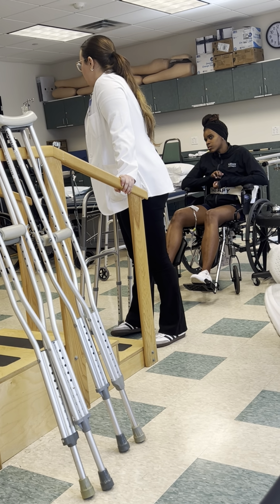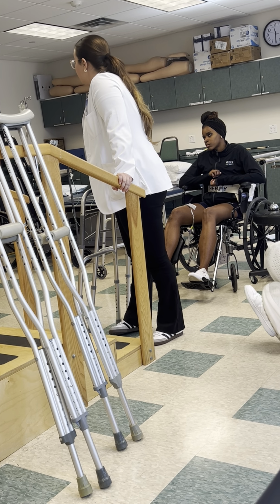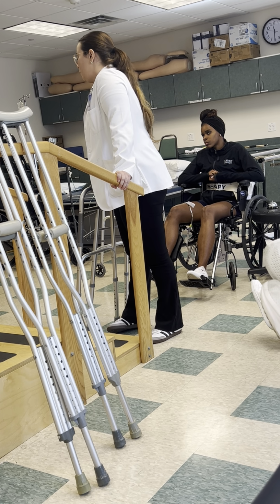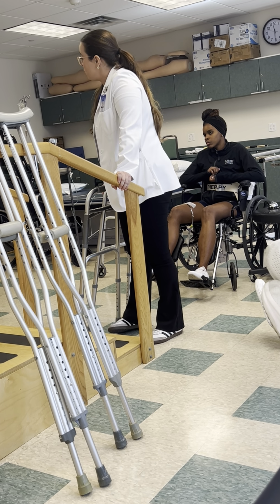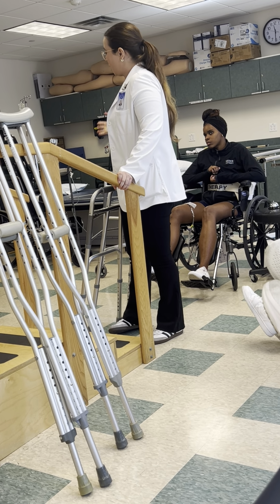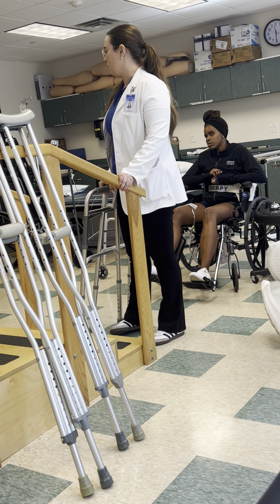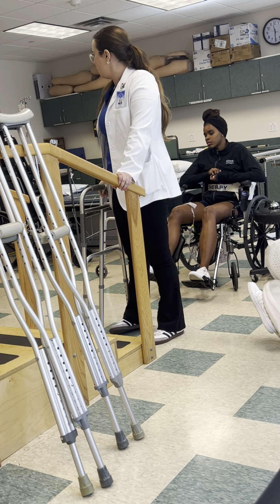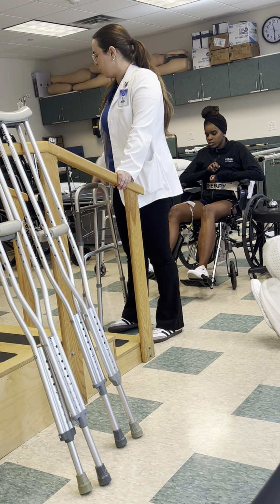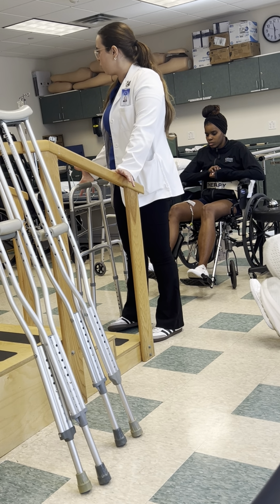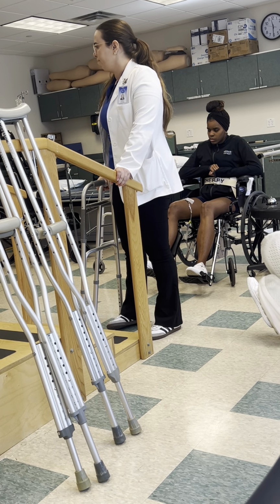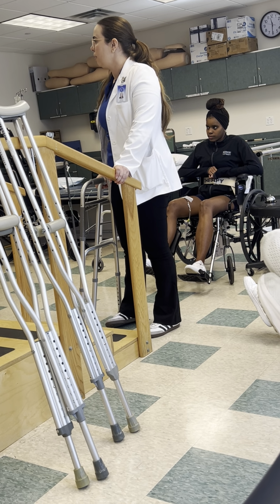When you're turning towards the stronger side, you want to think about that, and maybe you don't want to complicate yourself so much. Maybe you just want to stand them up, take a couple steps towards the stairs, and then have them stand in front of the stairs while you adjust their assistive device. Good question. Leo, you had a question?